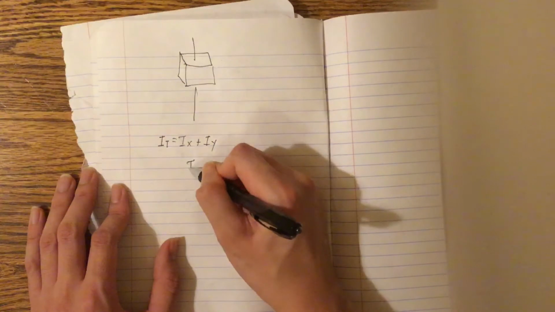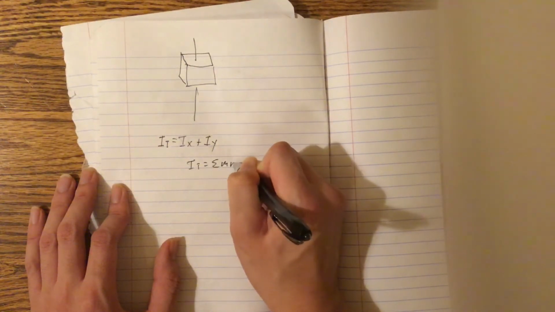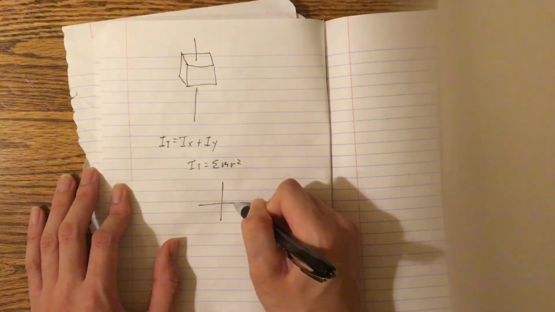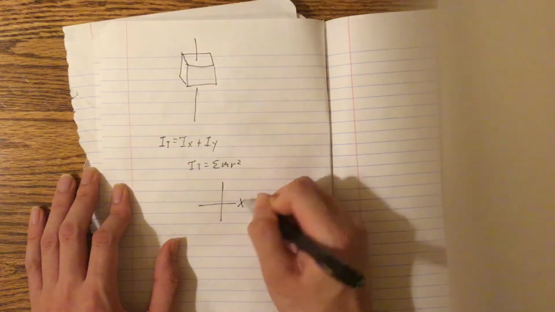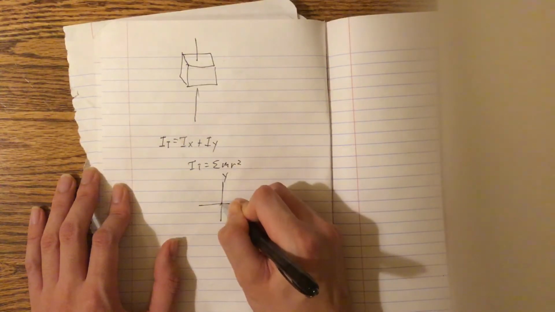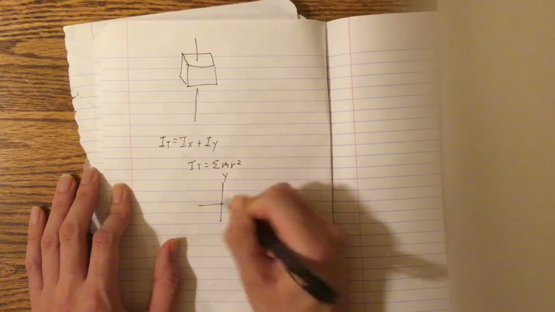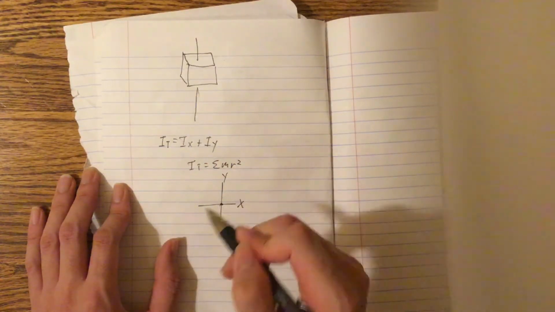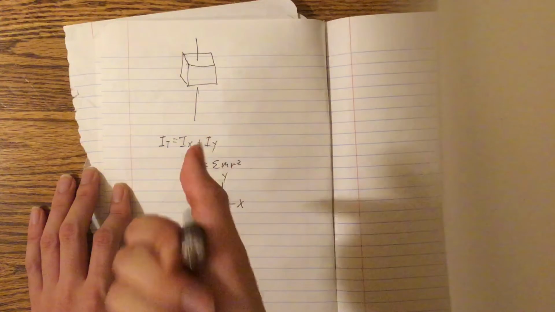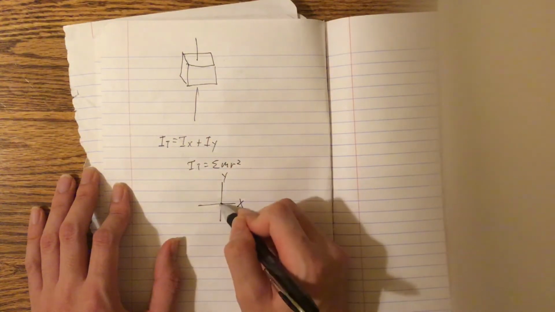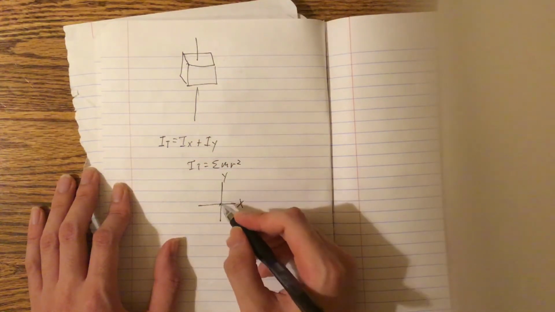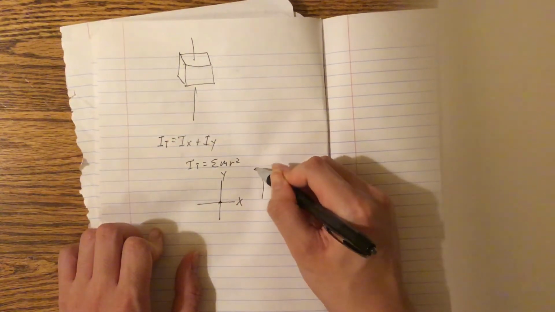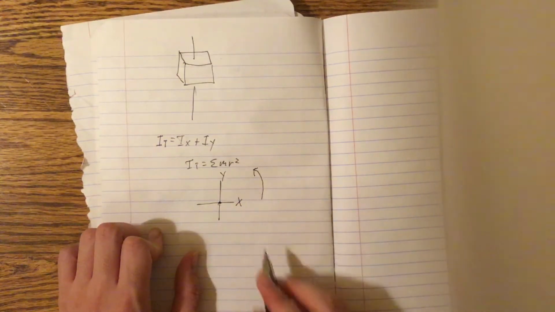So I total equals the sum of mr squared, right? So let's just write x and y here. And let's suppose this is a three-dimensional graph, and the z-axis is pointing straight at us. Can't see it because it's going straight at us. And let's make the z-axis also the axis of rotation. So it would rotate something like this.